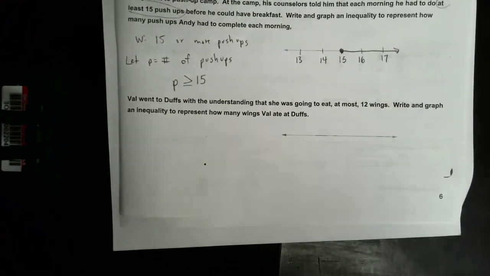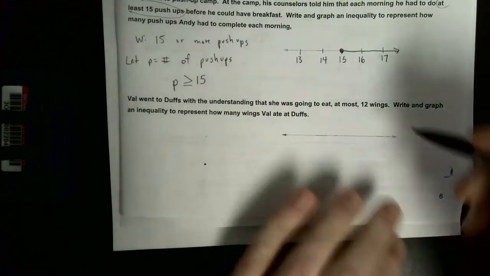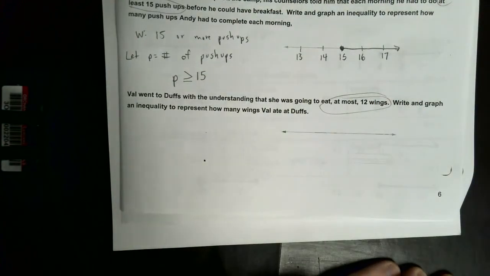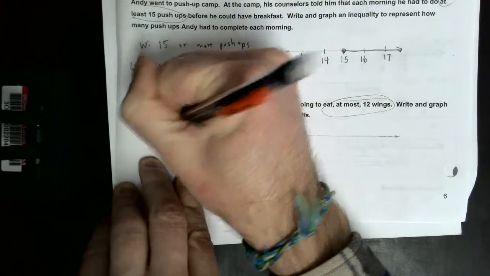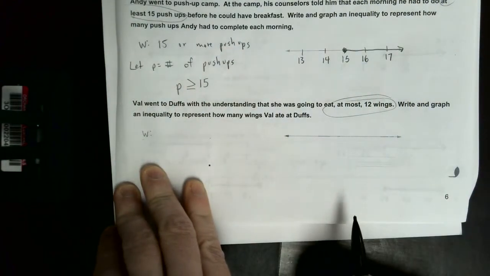Last one here, we got Val. Val went to Duff's with the understanding that she was going to eat at most 12 wings. Write and graph an inequality to represent how many wings Val ate at Duff's. All right, so let's write the words. What does at most mean? At most 12.